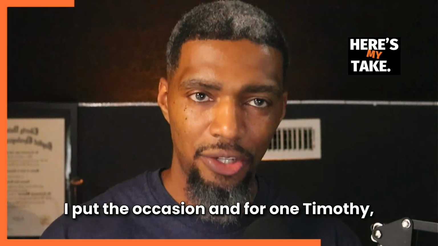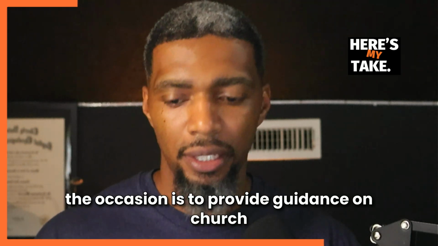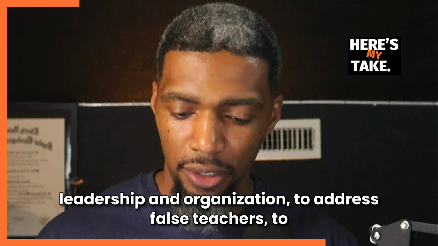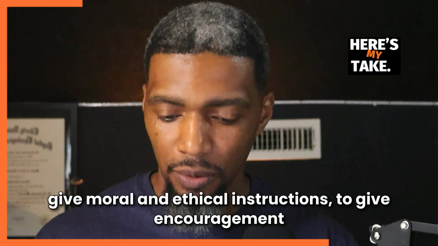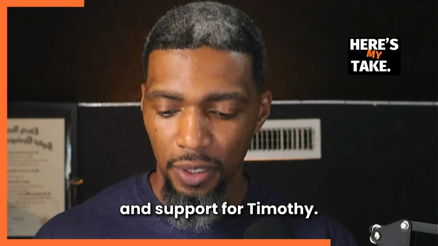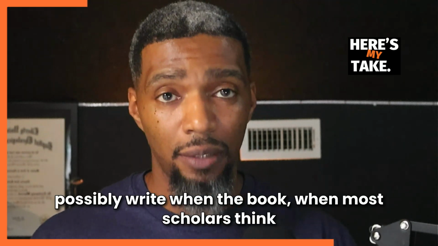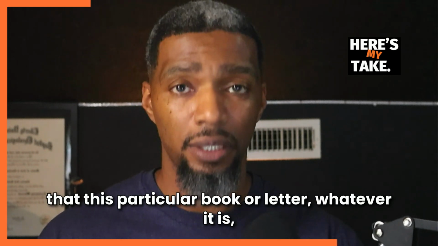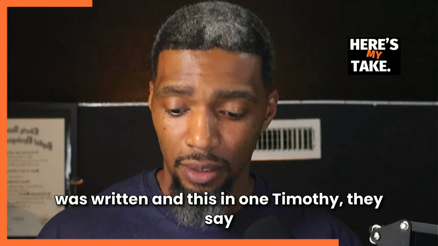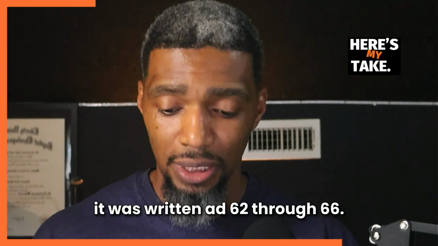And for First Timothy, the occasion is to provide guidance on church leadership and organization, to address false teachers, to give moral and ethical instructions, to give encouragement and support for Timothy. I thought it was also a good idea to possibly write when most scholars think that this particular book or letter, whatever it is, was written. And in First Timothy, they say it was written AD 62 through 66.